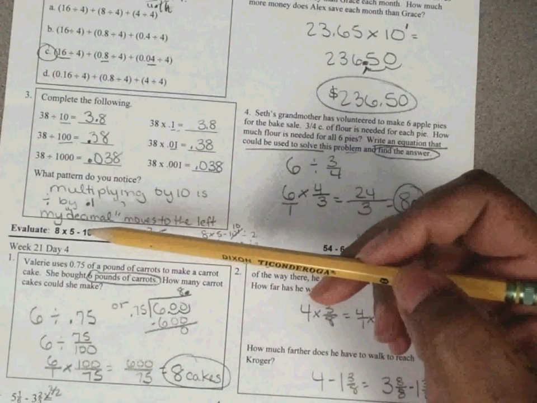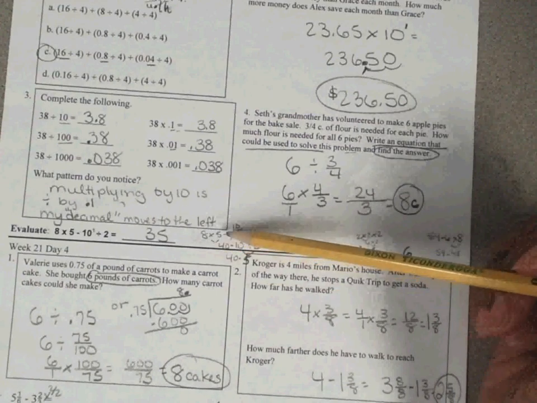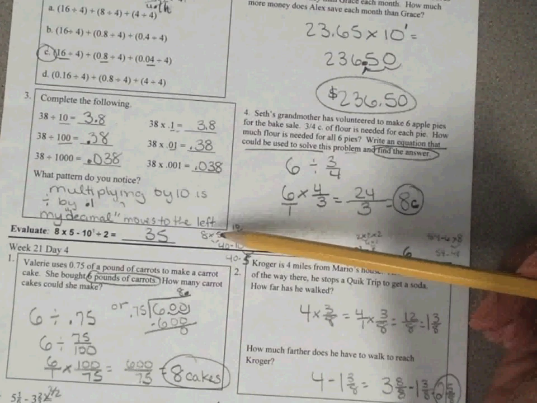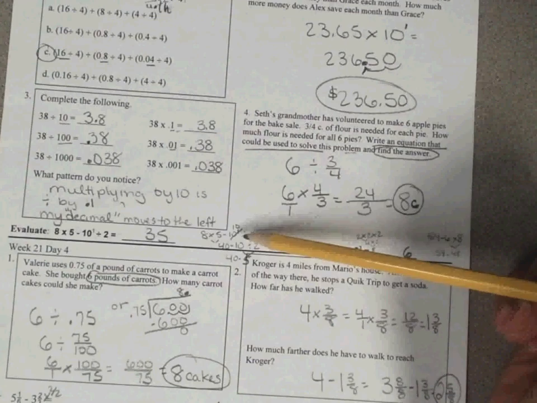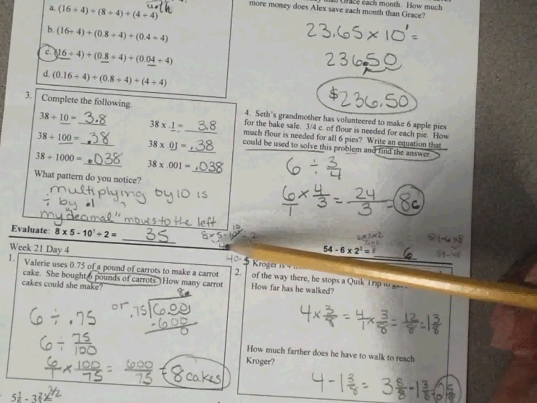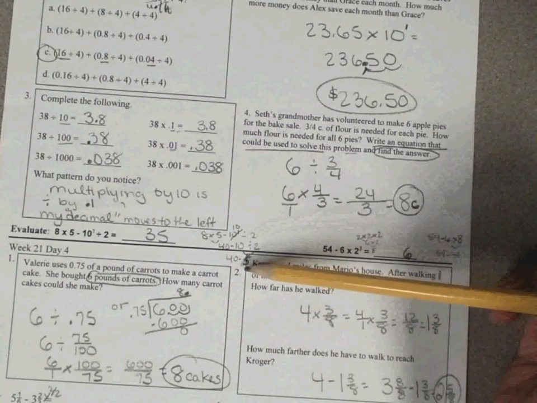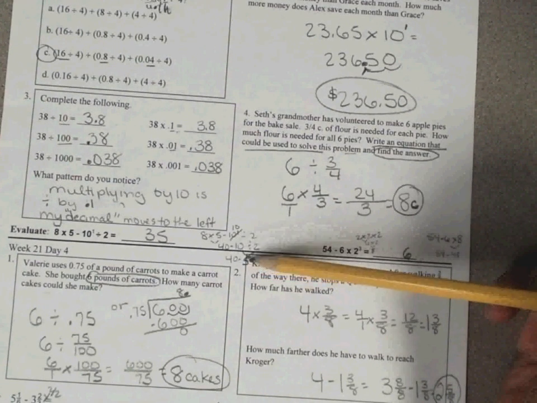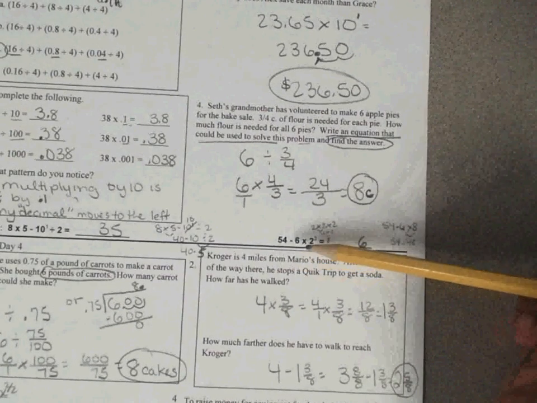Okay. Evaluate 8 times 5 minus 10 to the power of 1 divided by 2. I would rewrite this problem because 10 to the power of 1 is the same as 10. So 8 times 5 minus 10 divided by 2. According to order of operations, I solve multiplication and division depending on which came first. Multiplication came first, so I multiply, 40. I rewrite minus 10 divided by 2. 10 divided by 2 is 5. So now I rewrite 40 minus 5 equals 35, and so my answer is 35.